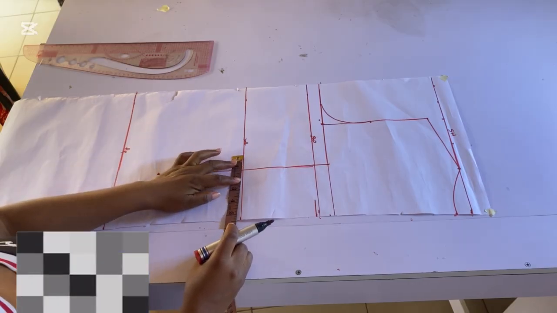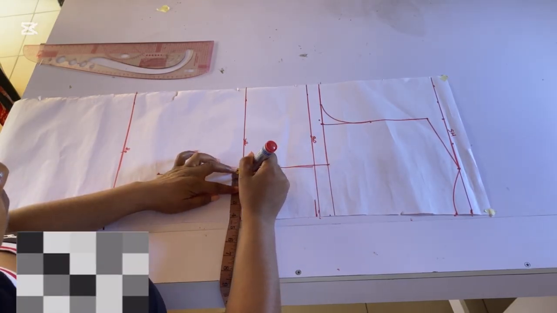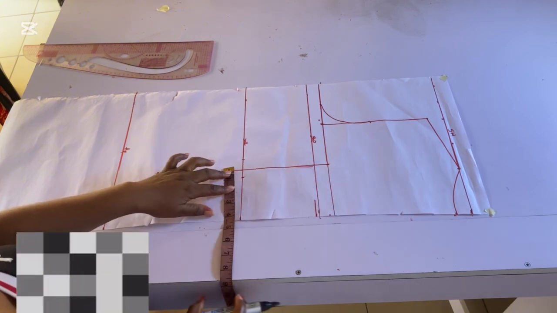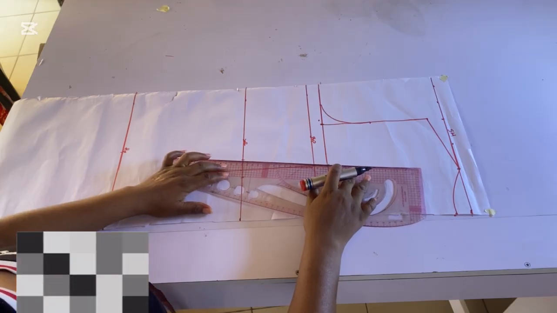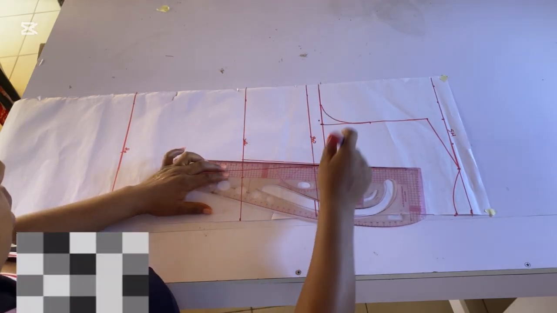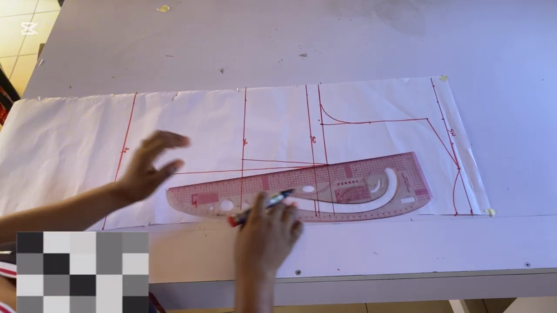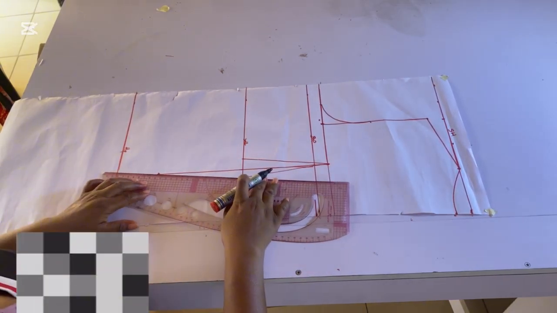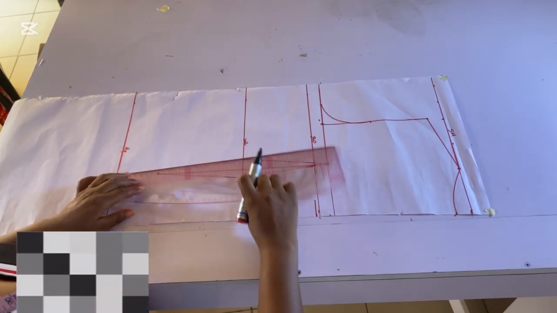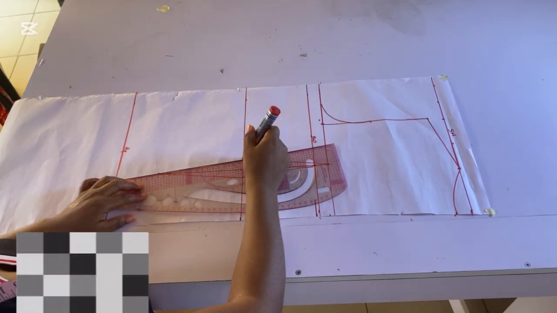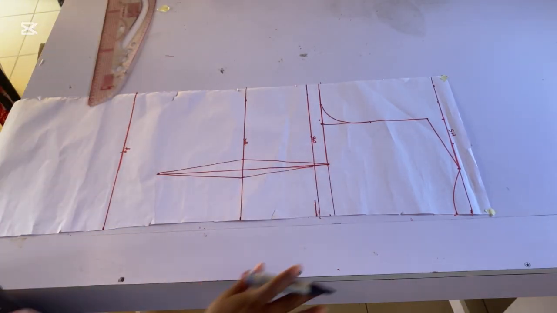So from my waistline, I also come in by 0.7 on both sides. Please remember what I said: if your bust is from 36, 38 downwards, please use half of an inch, but when it's more than that, you can use 0.7 inches, okay? And let's connect them like this. I'll connect it to meet my chest line and also down to meet my hip line like this, okay?